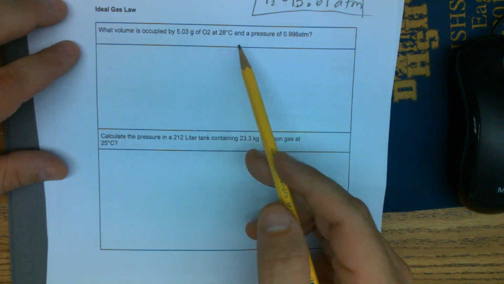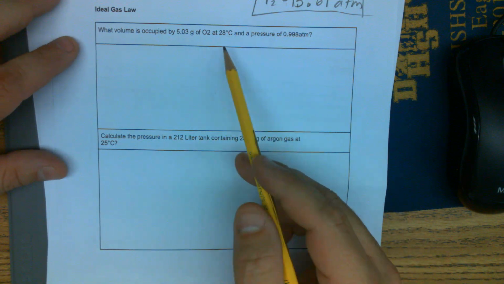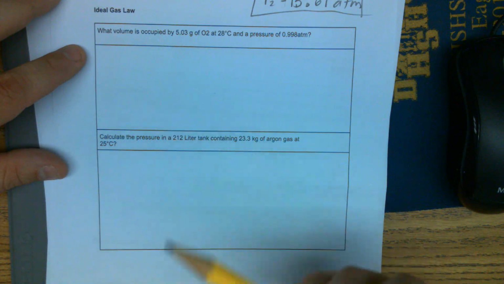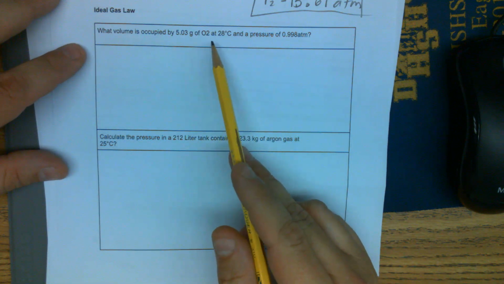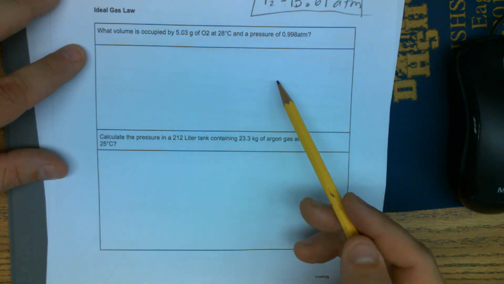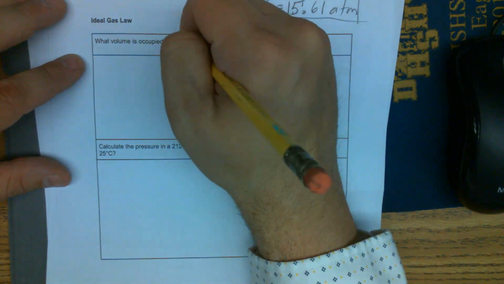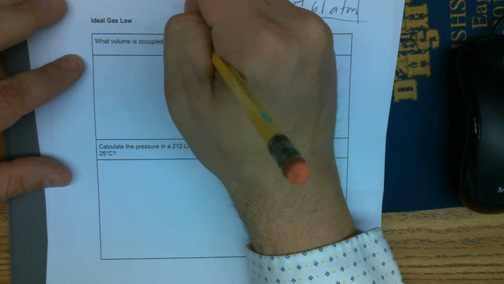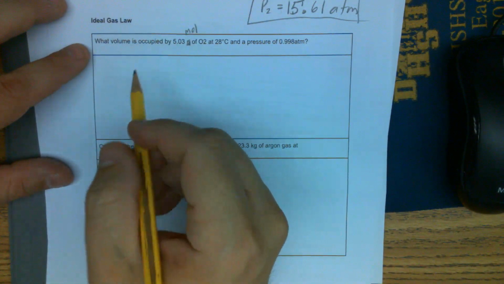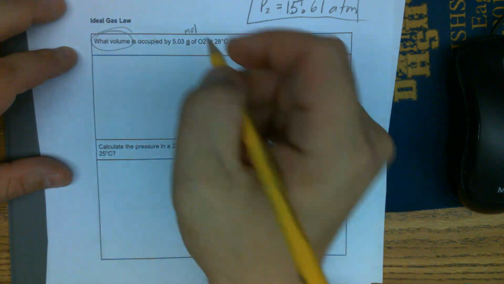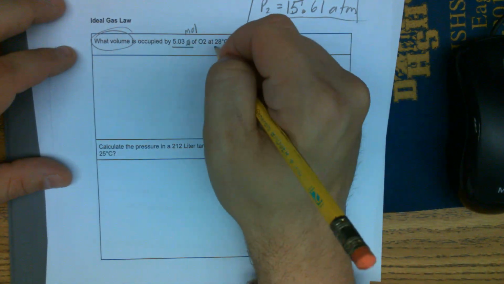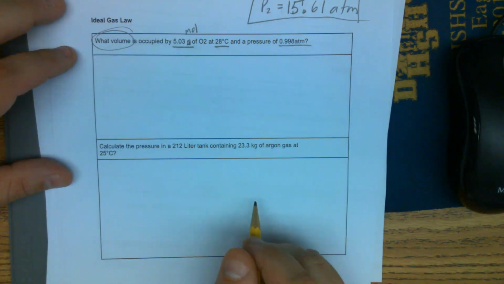The last step we're going to look at is the ideal gas law. The ideal gas law is going to involve using moles, temperature, pressure, all of the other things. So for this one here, we're going to start with a sample where we're trying to find the volume. We're given moles, temperature, and pressure.